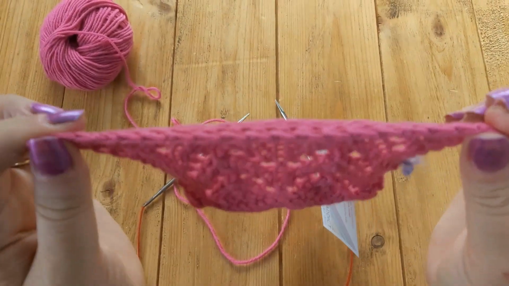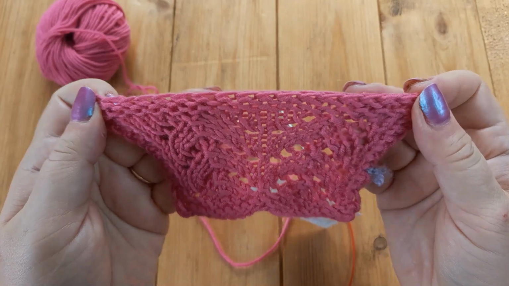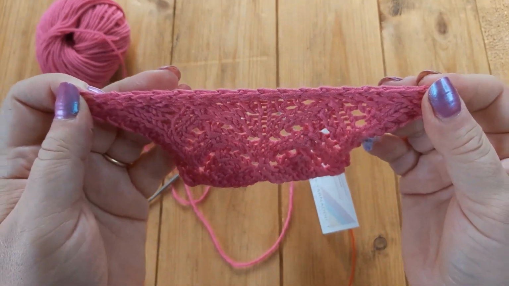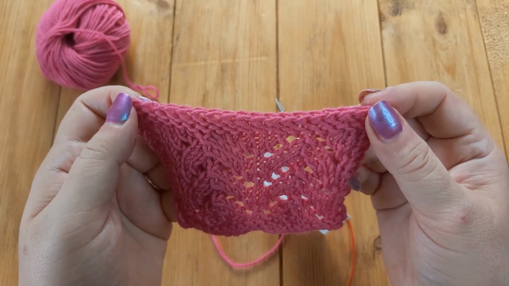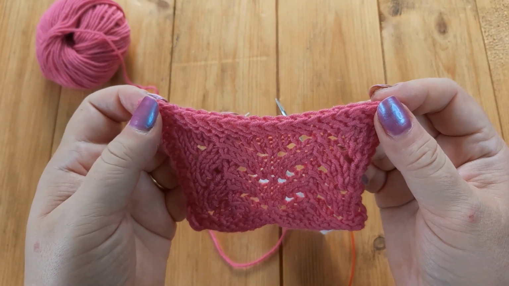But I always use this cast-off for lace shawls. This is what I always use. It's quick, it's easy. It can be a little bit too stretchy for normal things, so like sweaters and things.